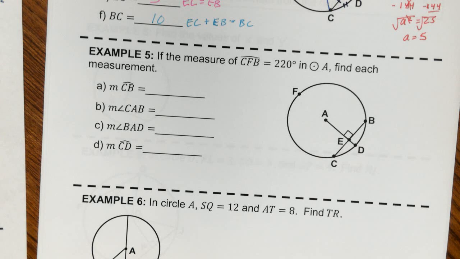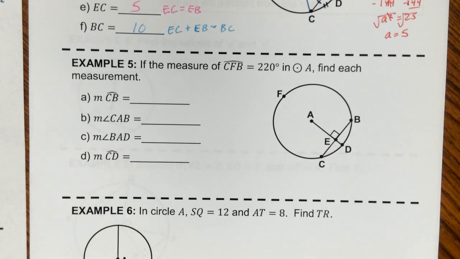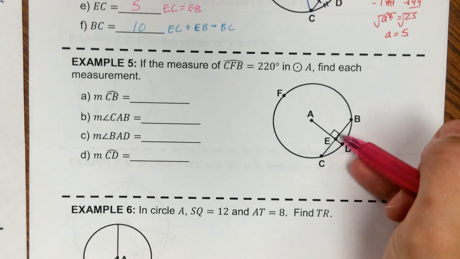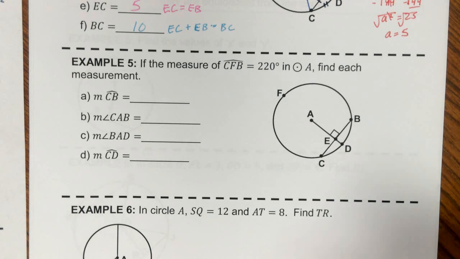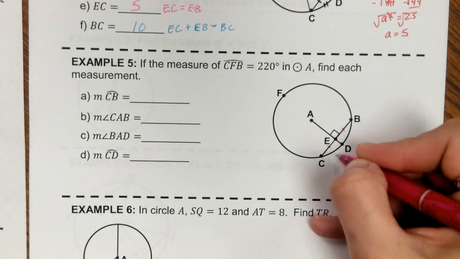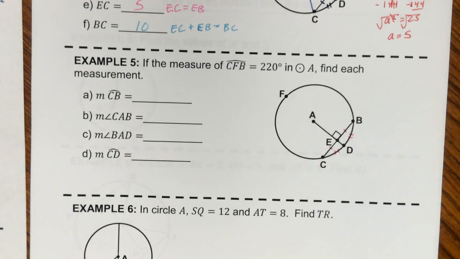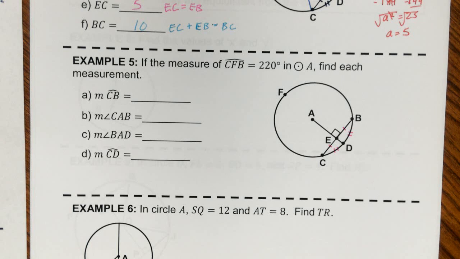We don't have as much to draw on this one. This will be a little bit more simple. They're telling us already that they're perpendicular. So already we know that this chord is cut in half, it's bisected. We also know that its corresponding arc is bisected as well. So we're going to go ahead and draw that in.